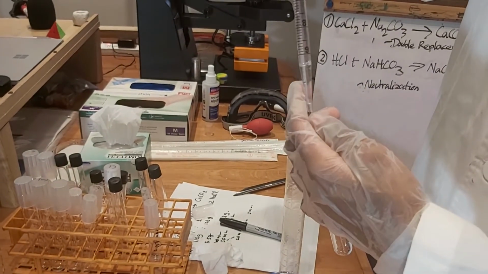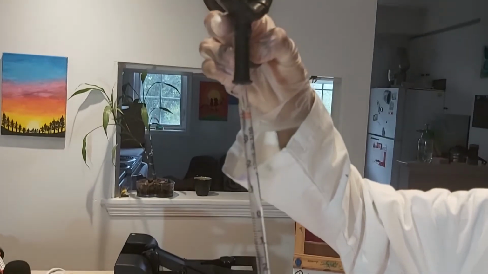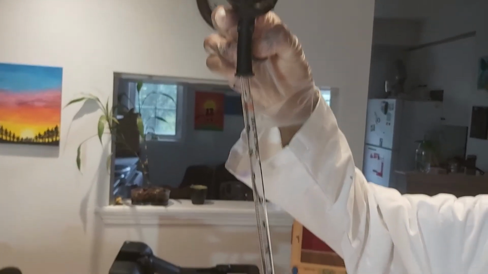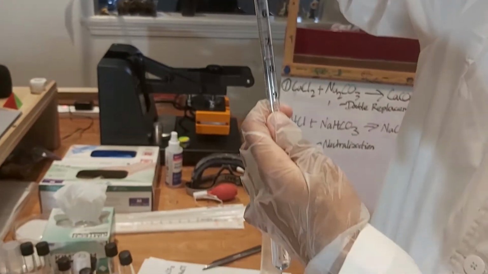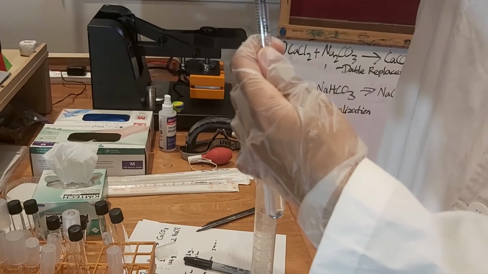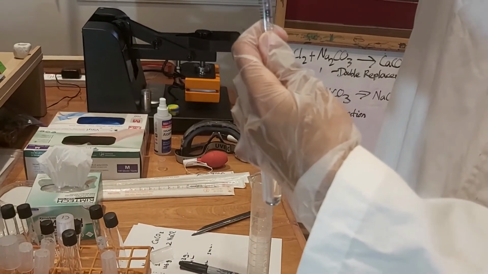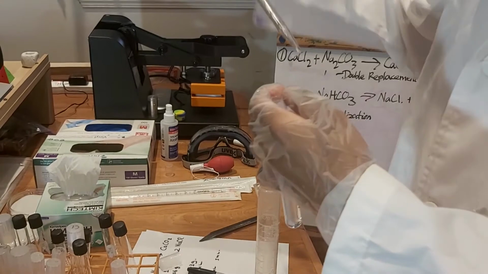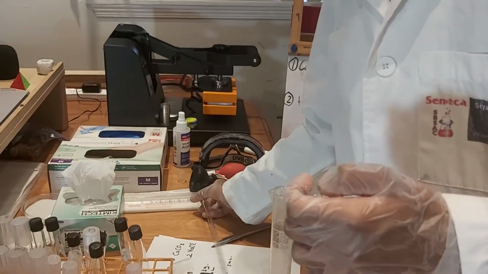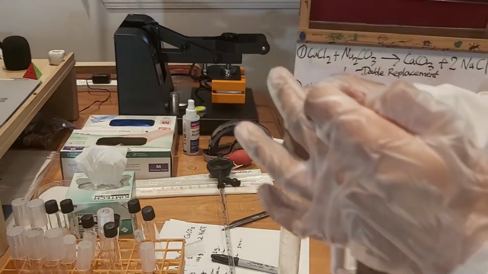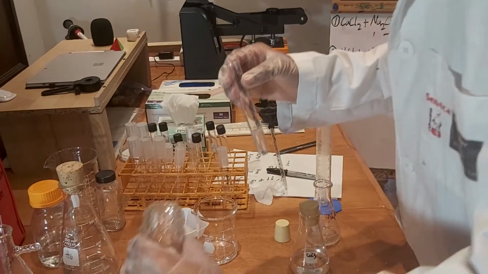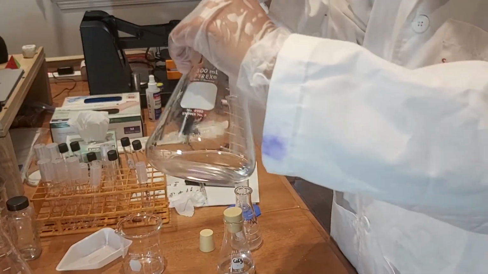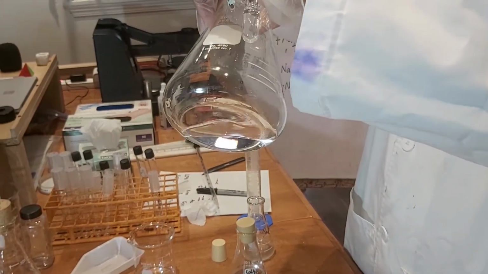Now we're going to inject it into this test tube. Not going to get the last bits, and now we're going to test the closed system first. We're going to be measuring the mass. Keep it tilted.